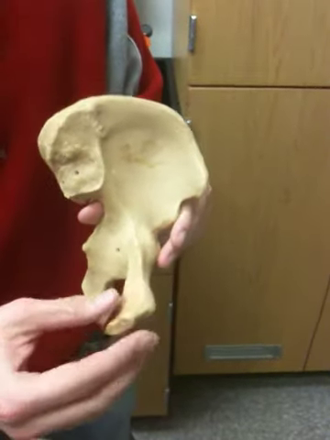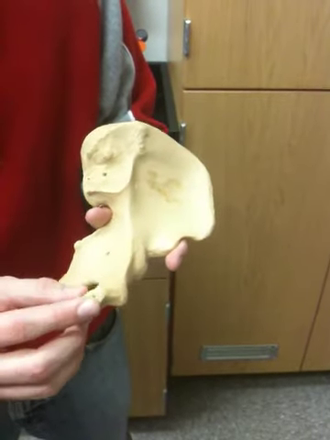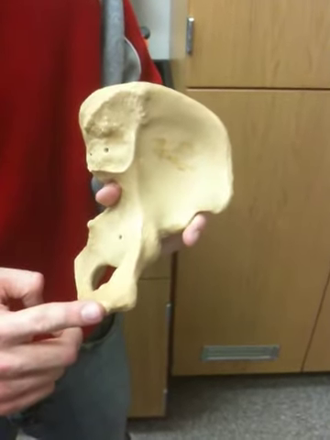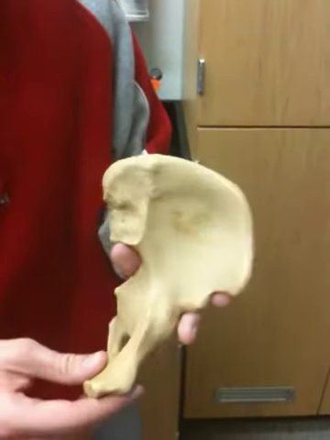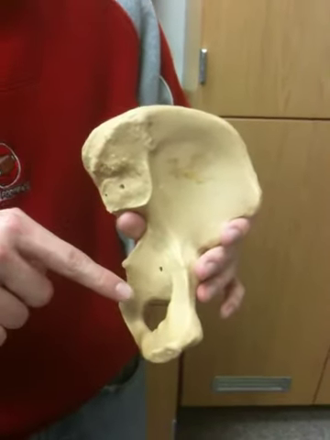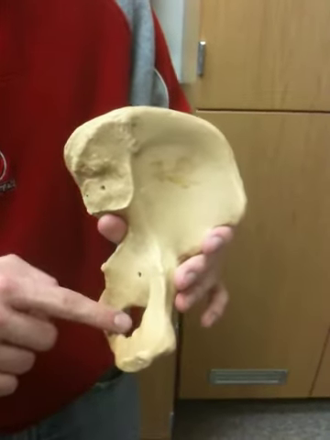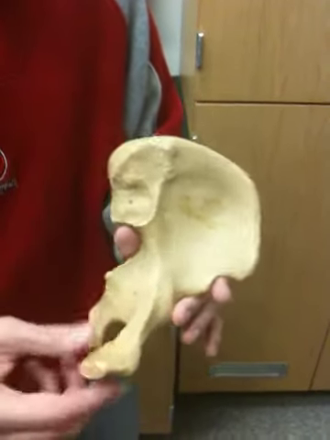Just this area right here is called the pubic body, and along that you have the pubic tubercle and the pubic crest. This is where that fibrocartilage pubic symphysis attaches the 2 os coxae, or the 2 pelvic bones, together. You have a great hole right here. This is where the obturator nerve runs through it. So this is the obturator foramen. Any large hole is called a foramen, obturator foramen.